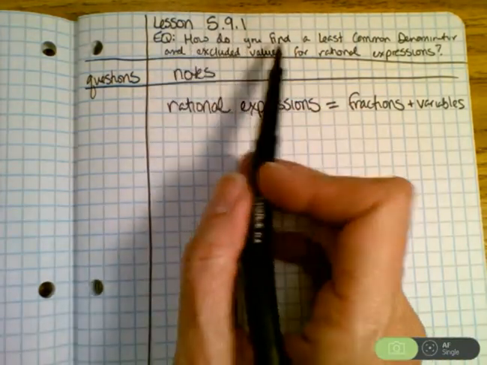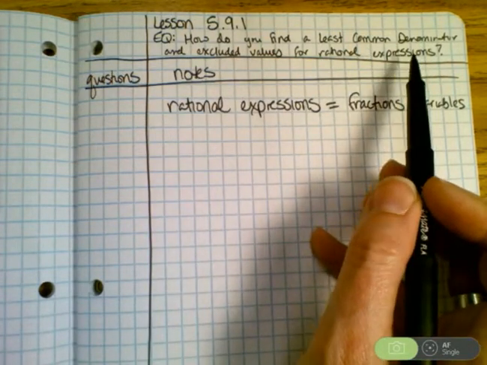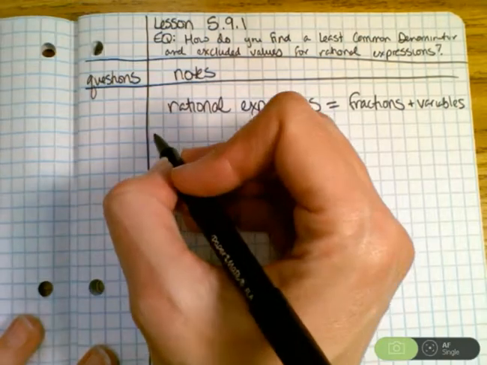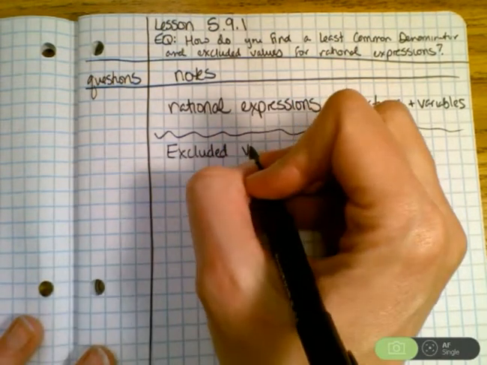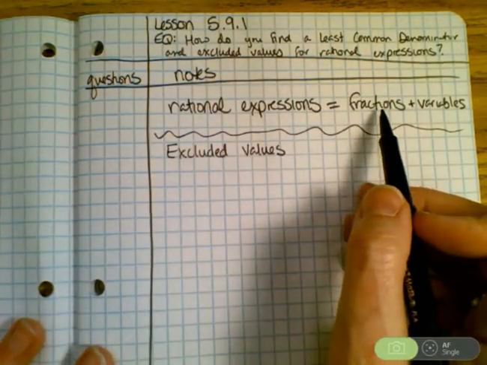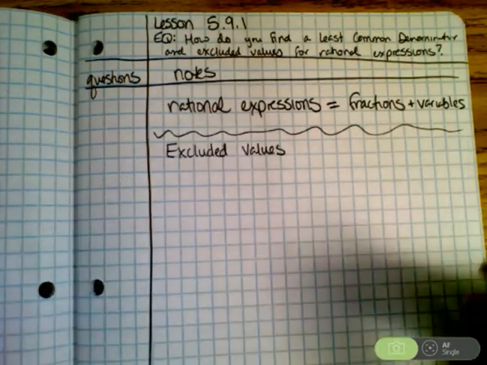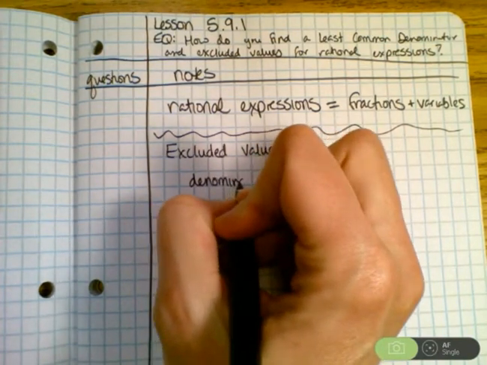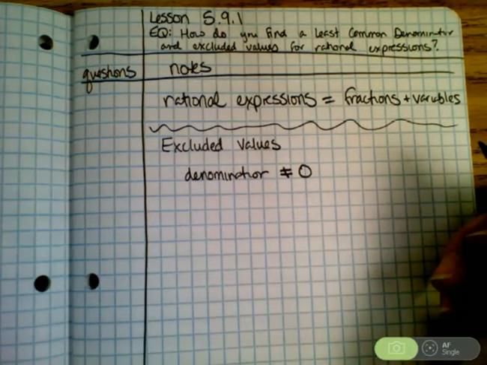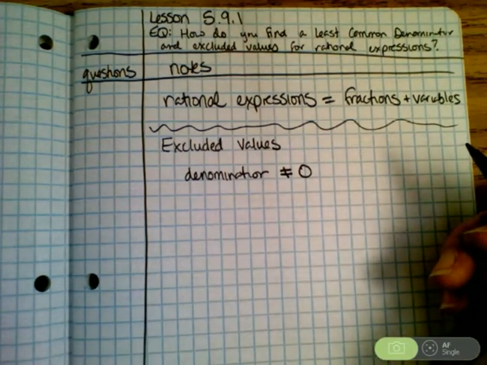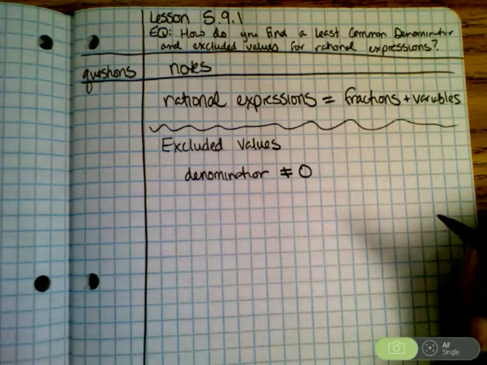Our essential question is, how do you find a least common denominator and excluded values for rational expressions? We're going to work backwards. We're going to start by looking at excluded values. So when we think about this, what we want to remember is that we're really working with fractions. Hopefully somewhere in your mathematical past you learned that when you have a fraction, your denominator cannot equal 0. If your denominator equals 0, bad things will happen. So when we're looking at rational expressions, what that means is we have to take our denominator and exclude any values that make it 0.